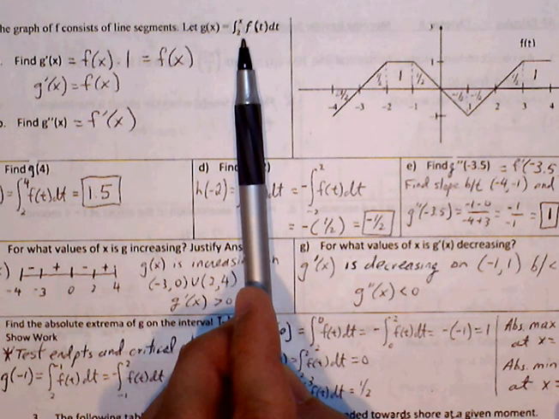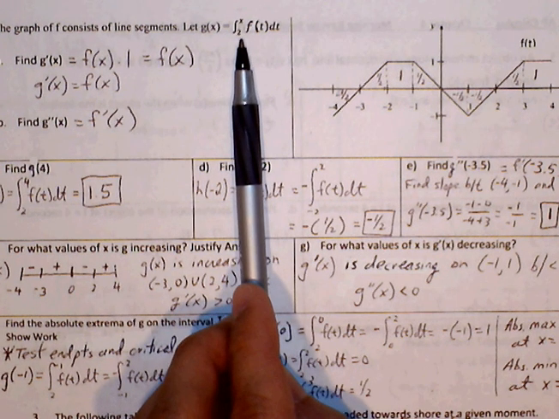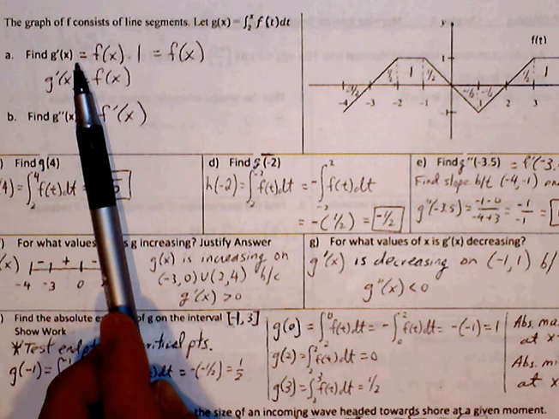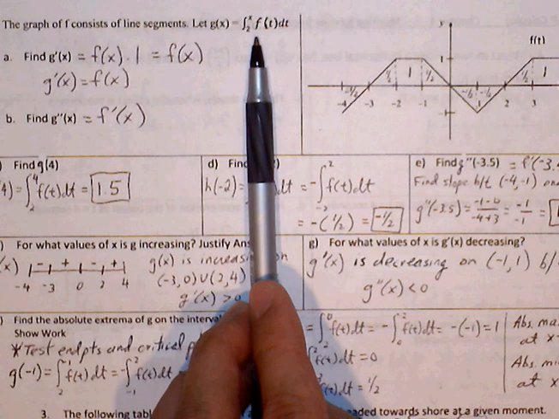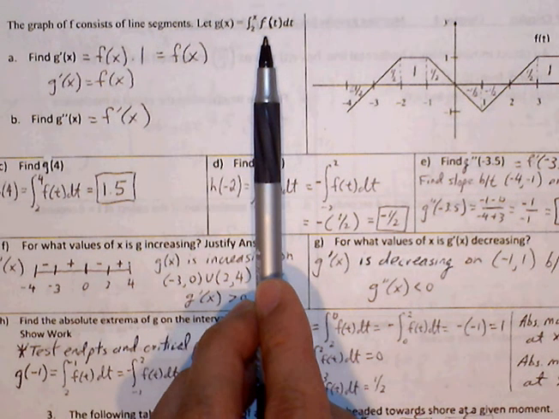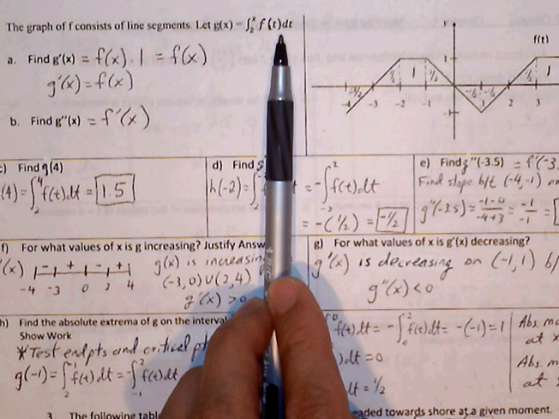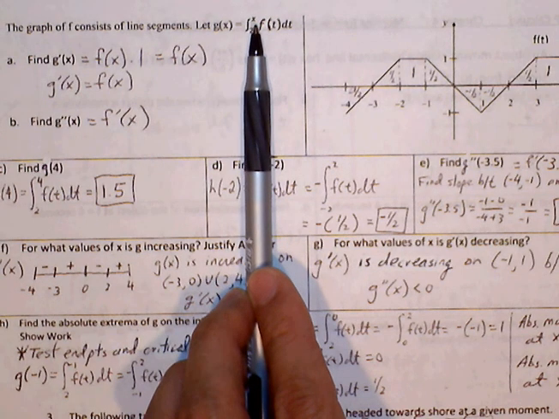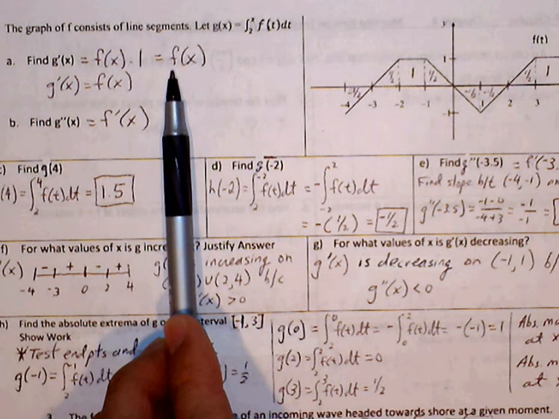Okay? However, we have to take note of the fact that g of x is defined as the definite integral of f of t. All right. Part A, find g prime and g double prime. We can simply use the rule that we know with the second theorem of calculus to find the derivative of a function that involves an integral. We simply take the upper bound, plug in for our initial variable. So f of t turns into f of x times the upper bound's derivative, so times x prime. The derivative of x is simply 1. So g prime is simply f of x times 1, which is simply f of x.